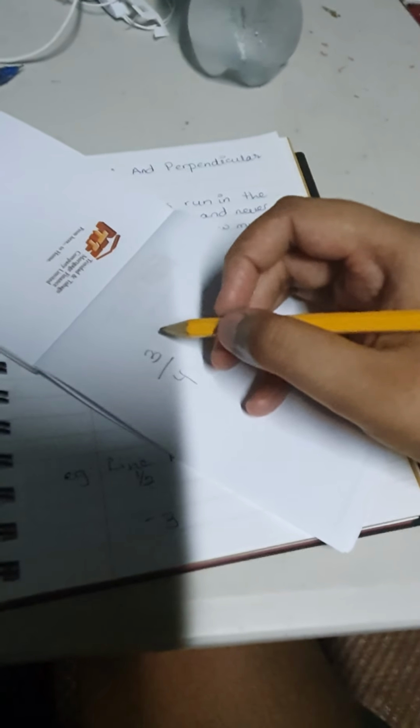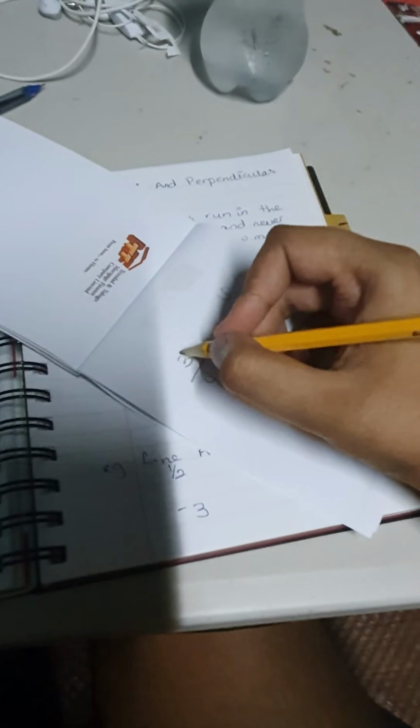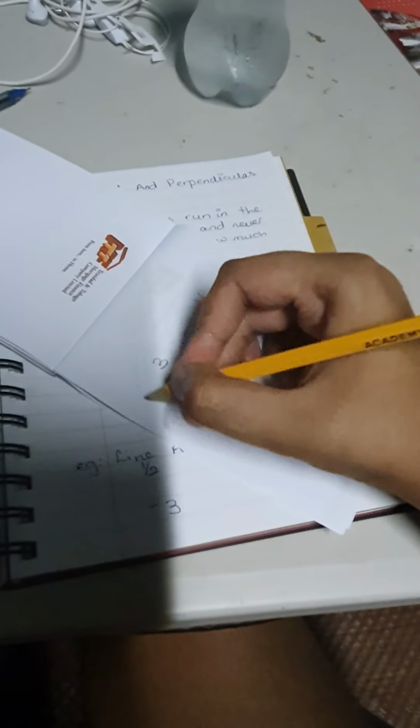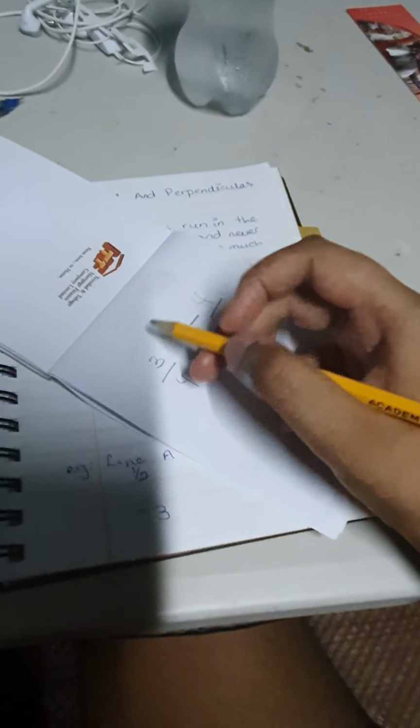Okay, so for example, we have a gradient of, let's say, 3/4. The reciprocal of this is you're flipping the number, right? So it will be 4/3. Negative reciprocal means you're taking the negative of this. So this was a positive, so it will go to negative. So if these two lines are perpendicular, one would have this gradient and one would have this gradient.